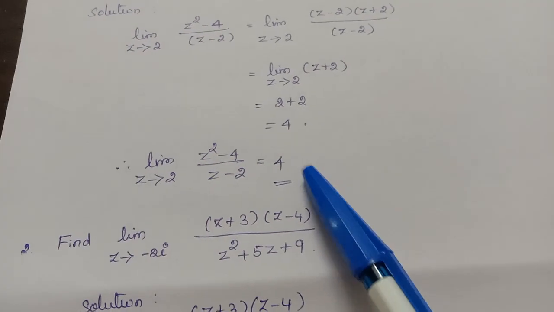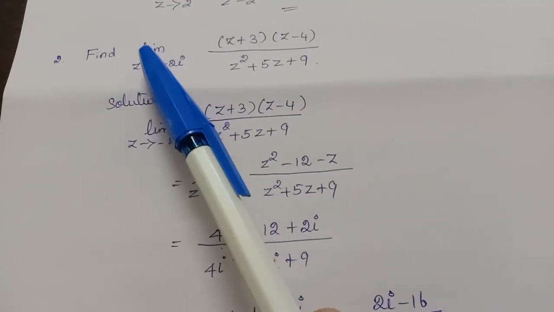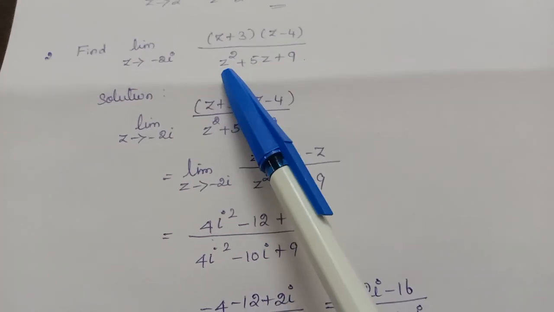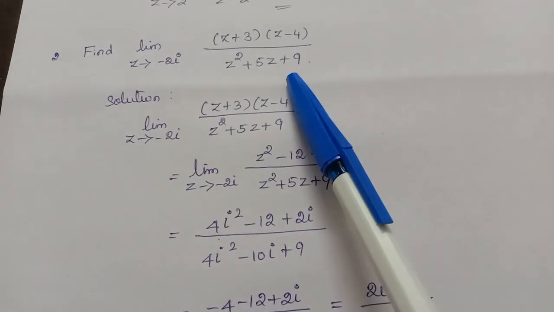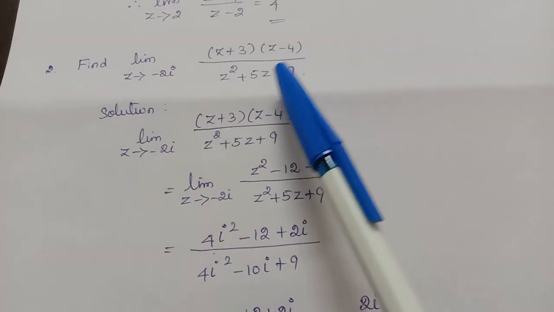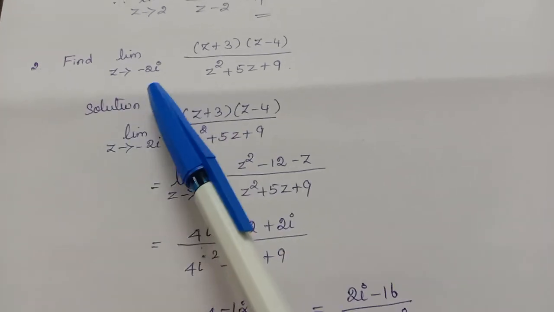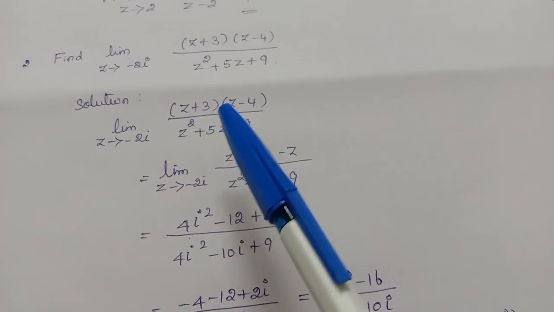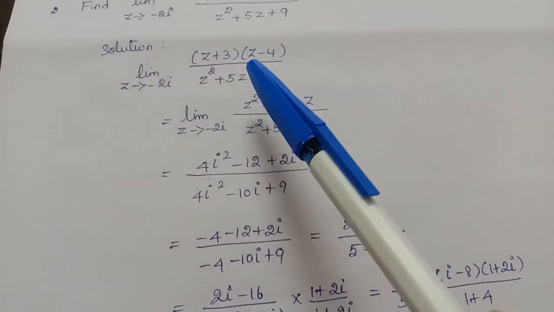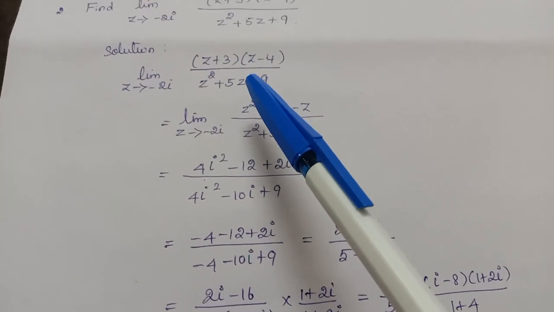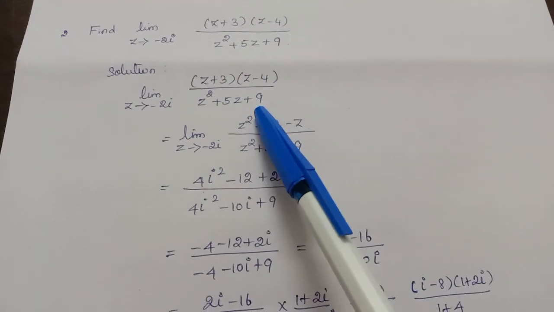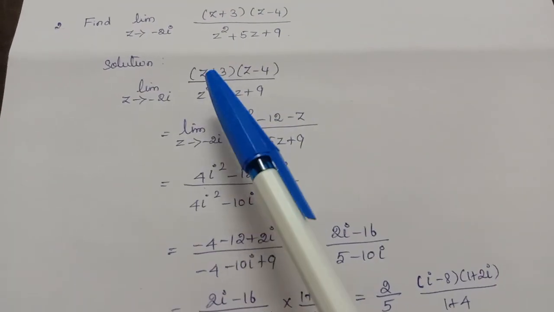So the value of the limit at 2 is equal to 4. Okay, next problem. Find limit z tends to minus 2i, z plus 3 into z minus 4 by z square plus 5z plus 9. Okay, now let's see whether by substituting this minus 2i, it reduces to some indeterminate form or not. If it is not coming as 0 by 0, you can find the limit directly. Okay, no problem with that one. So here z plus 3 by z minus 4 into z square plus 5z plus 9.